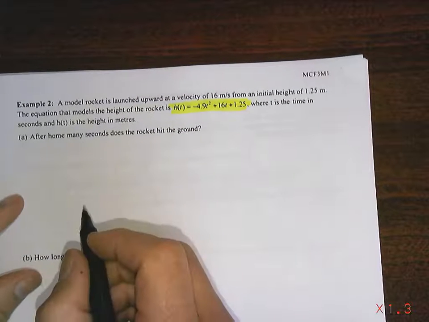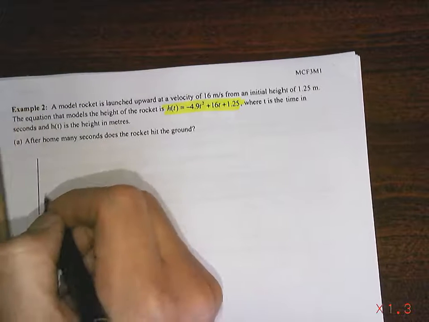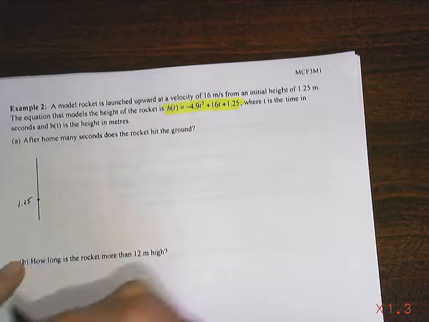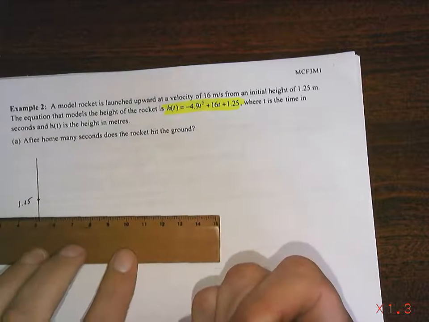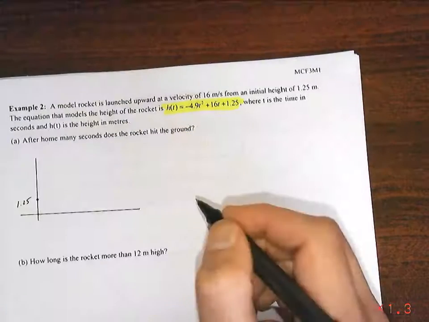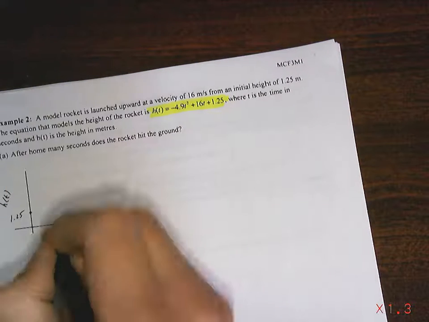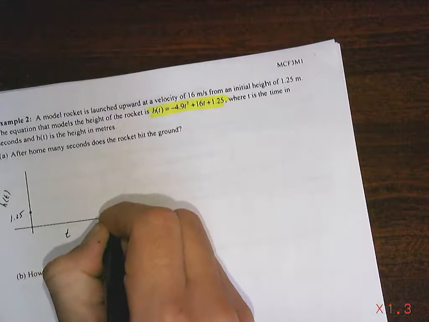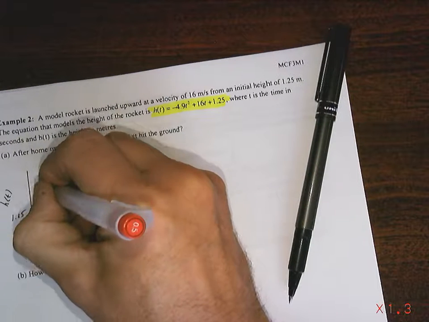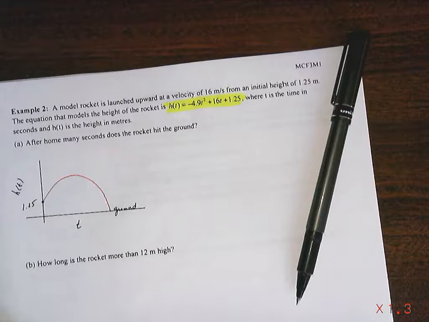You need to draw a diagram. So this rocket is being launched above the ground at a point of 1.25 meters above the ground. So that creates for us an axis. Okay, so here's your ground. Here's the height above the ground. Now, what happens is our rocket goes up into the air, follows a parabolic shape, and it hits the ground. That is the path of the rocket.